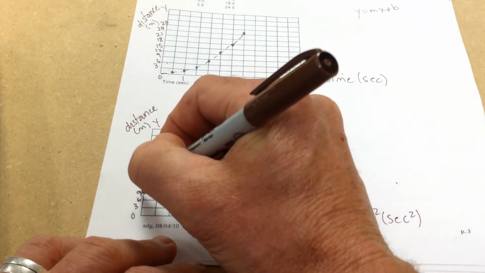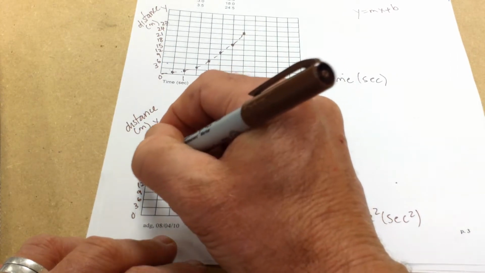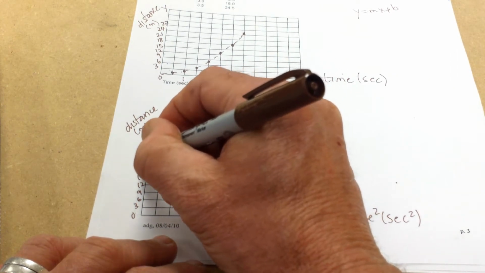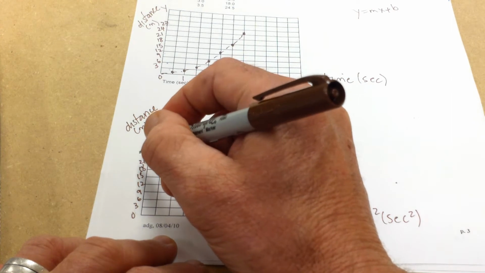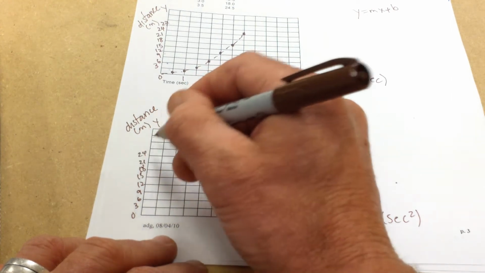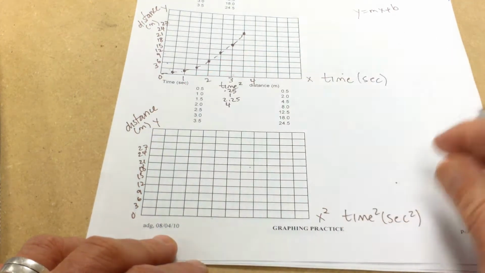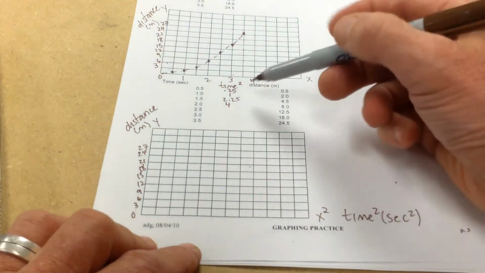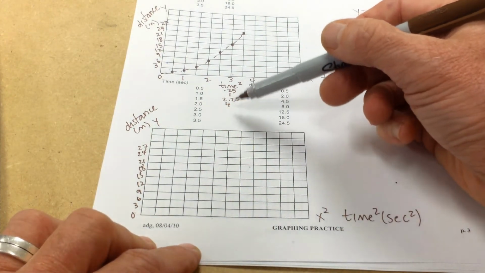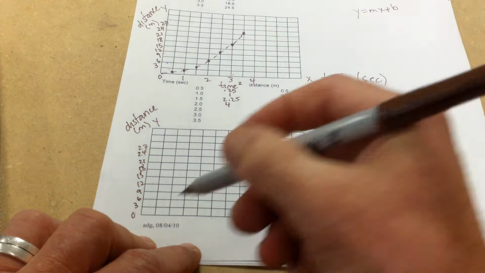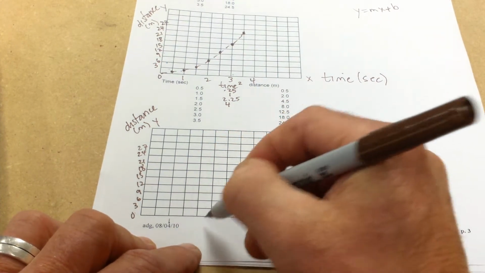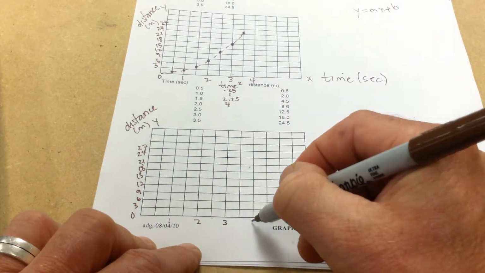We can do it by threes again. Okay, and looks like we'll need to start at 0, but we'll need to go up to maybe 4 here. So we can again kind of use what we did last time.